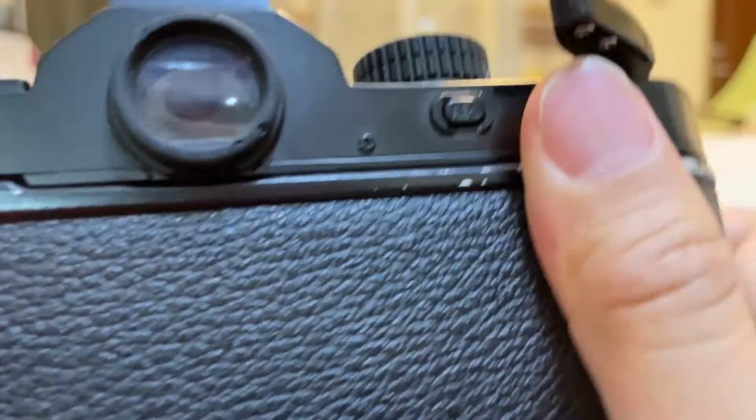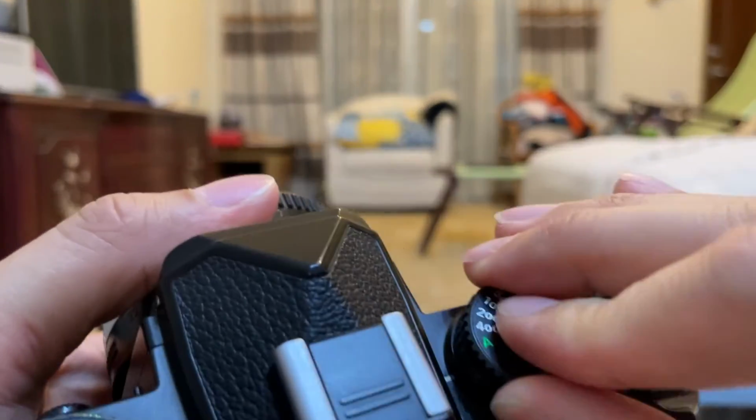So on A mode, your camera will actually automatically adjust the shutter speed to give you the correct exposure. Right? But of course, on manual mode, you can look through the viewfinder. You can see the shutter speed. The needle will indicate the correct shutter speed to expose the film in the normal exposure value. So to get the correct exposure in this scene, you need to match the needle with your manual aperture needle.